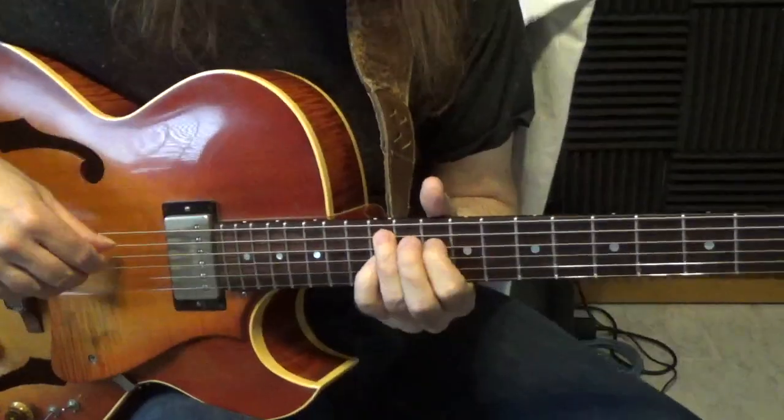Hey everybody, here's another video on chords and how to see the 3rd and 7th on two important strings. That would be the D string and the G string. Check it out.